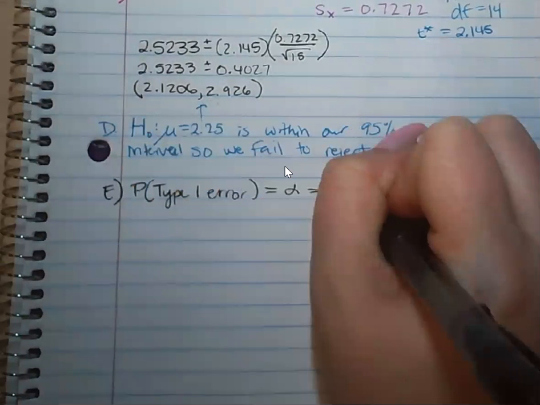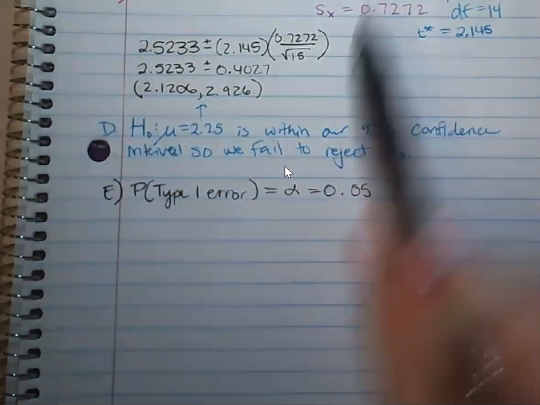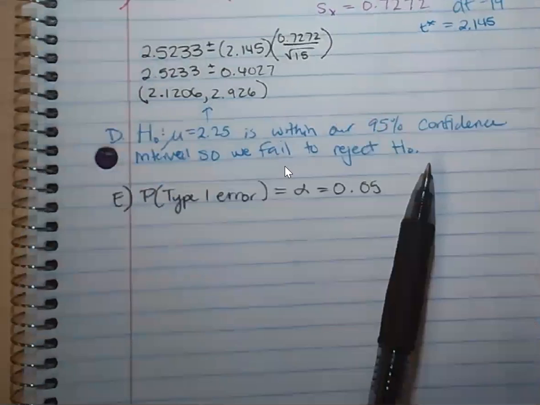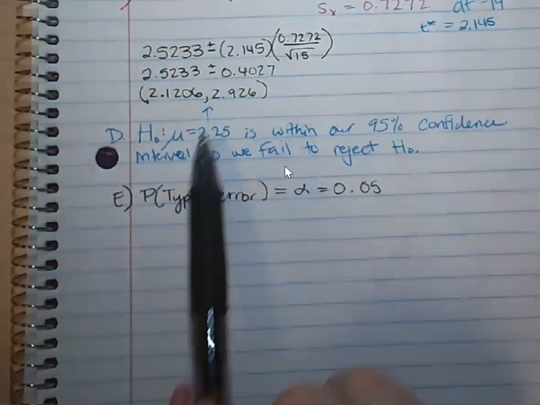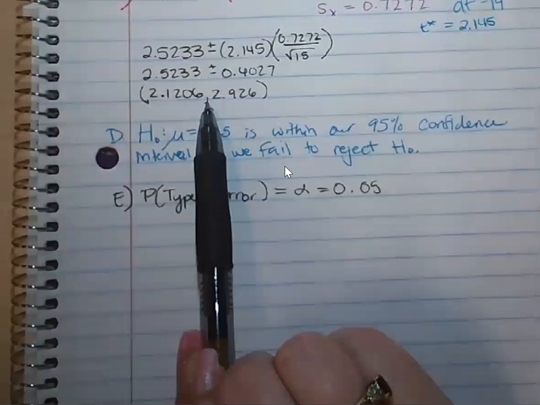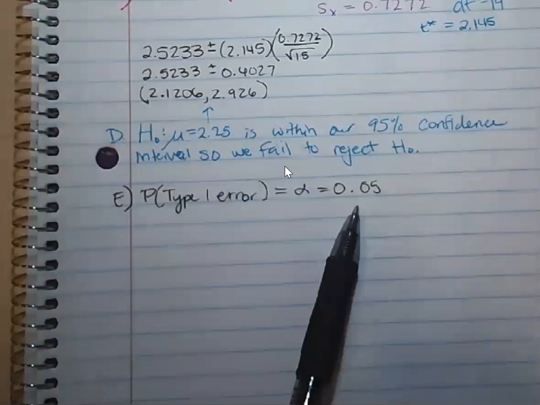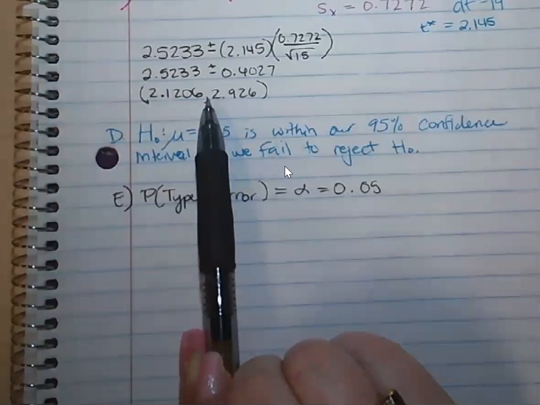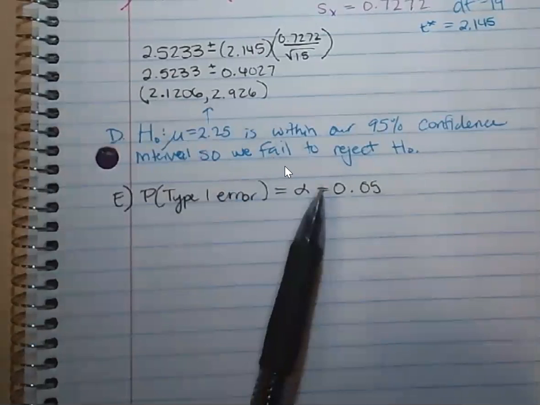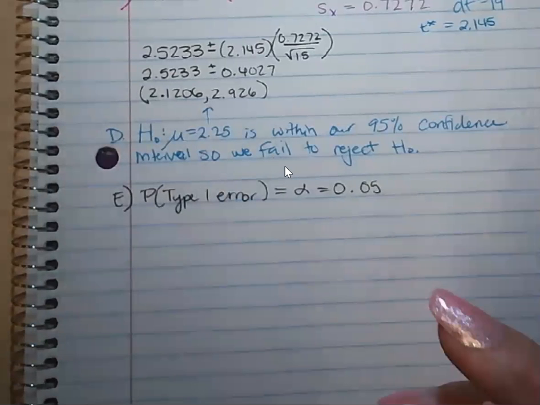Even though I didn't do an actual significance test here, a 95% confidence interval is the same thing as a hypothesis test with a significance level of 0.05. Again, if I did a 99% confidence interval, then that would be the same as having a significance level of 0.01.